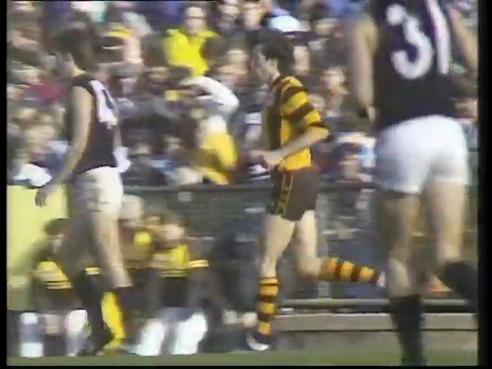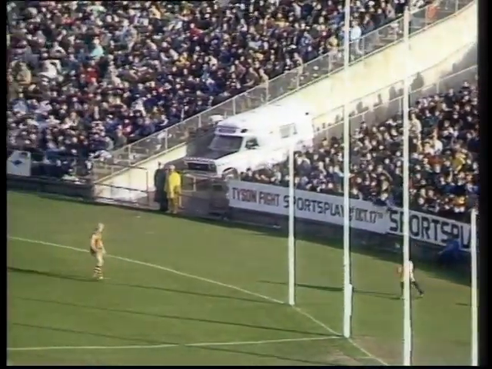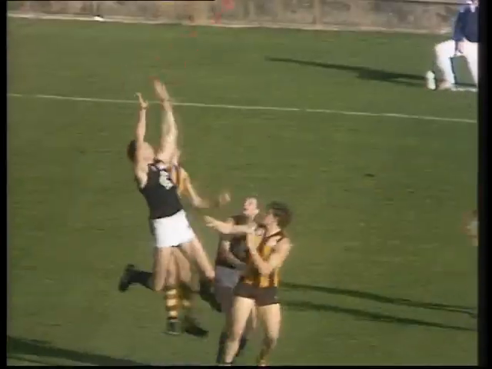Well, that's where Richard Loveridge has got to improve his kicking skills. He's kicked very, very poorly since coming on the ground. I don't know whether that knee injury's got anything to do with that, but it was a shocking kick. He should have set that up to the goal square at this vital stage of the game.